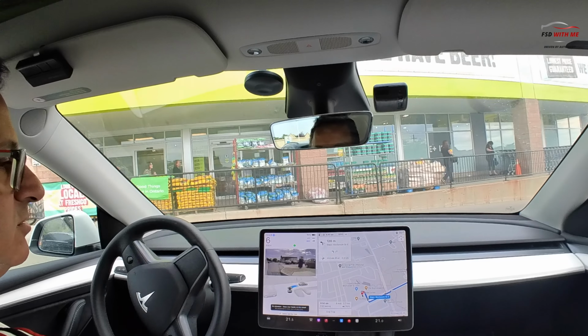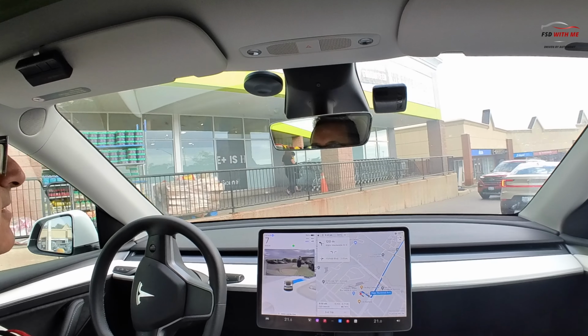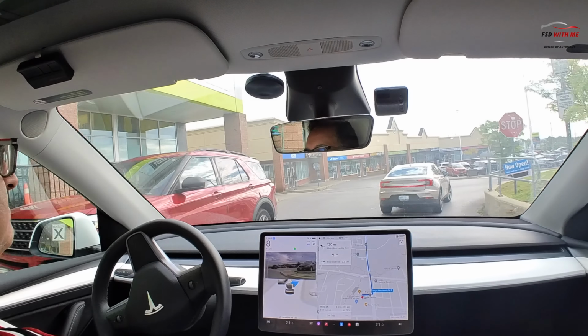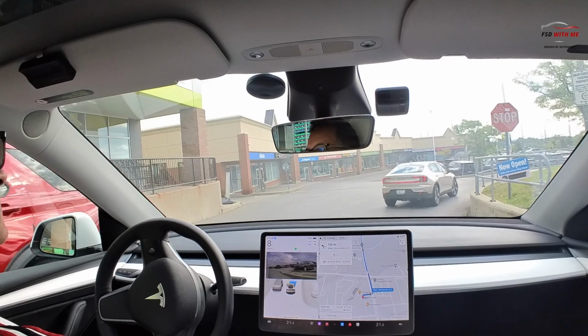As you can see here, I've activated FSD, and we're just going to be leaving a shopping complex. Just picked up a couple of groceries. That's how FSD gets out of this parking lot. Good full stop there. This is a four-way stop. Turning right. Good job there. All right, and it slows down.